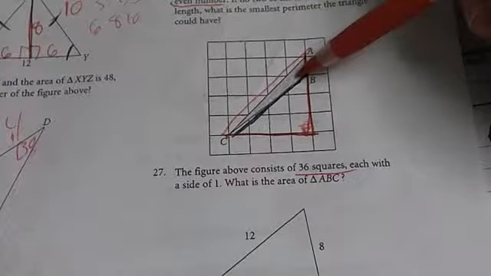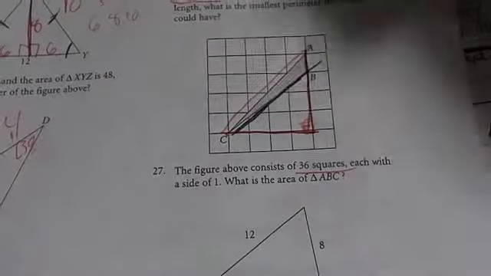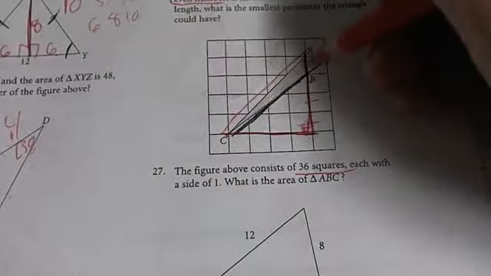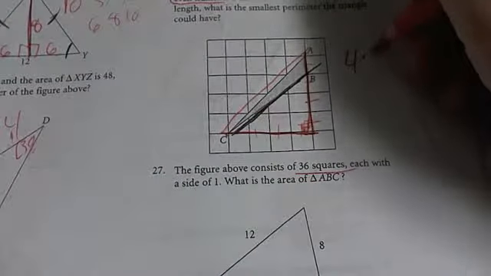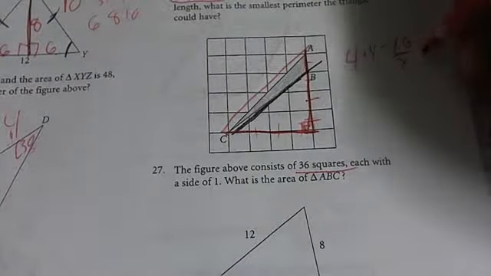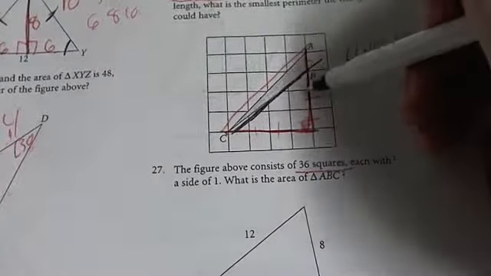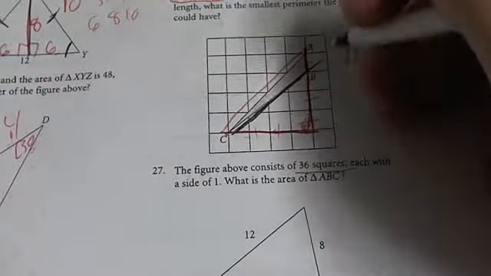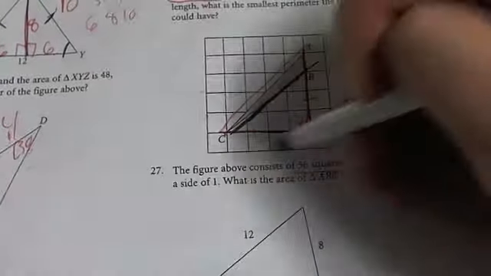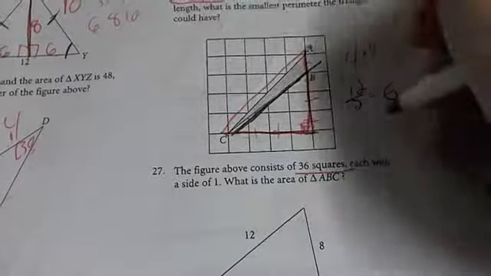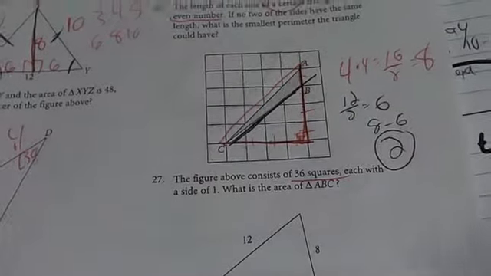To find the area, we have to find the area of the big triangle and subtract the area of the small triangle. So the big triangle is 1, 2, 3, 4 by 1, 2, 3, 4. So 4 times 4 is 16. 16 divided by 2 is 8. So the area of the big triangle is 8. Now for the small triangle, it's 1, 2, 3 by 1, 2, 3, 4. So it's 12. 12 divided by 2 is 6. So the area of the big one is 8, and we have to subtract 6 from it. So 8 minus 6 is 2. So the answer is 2.